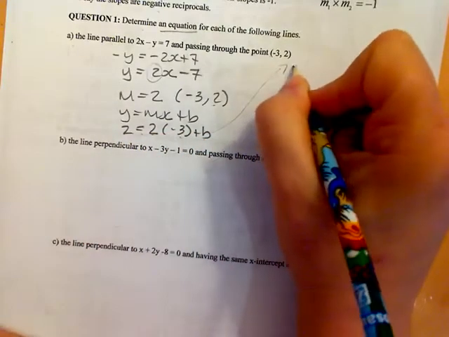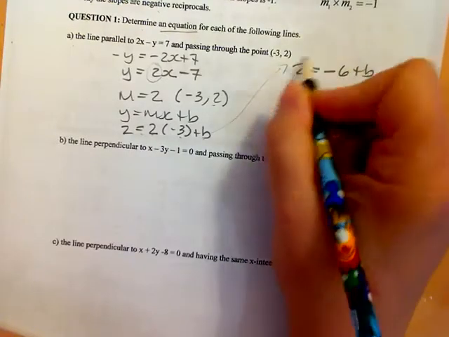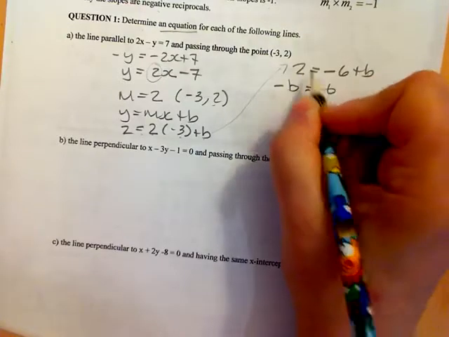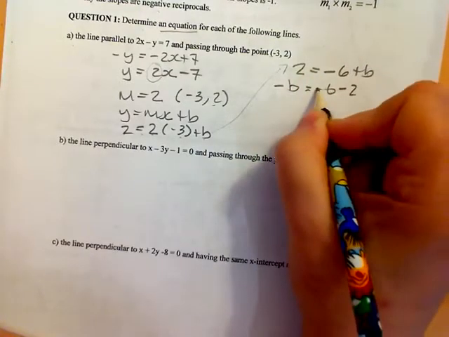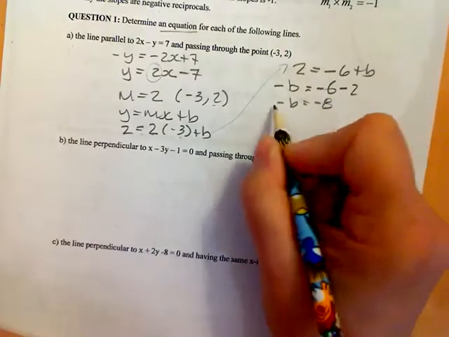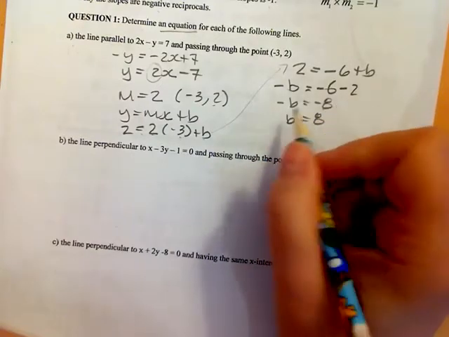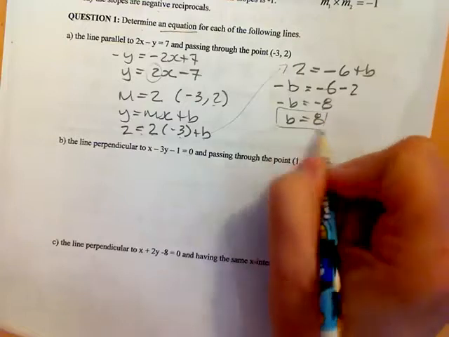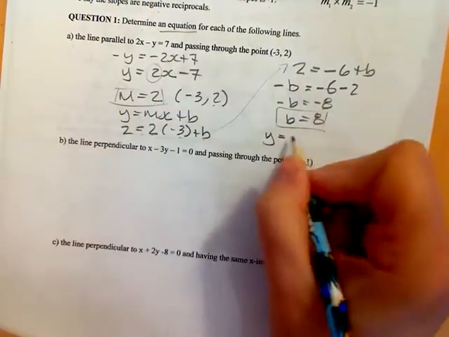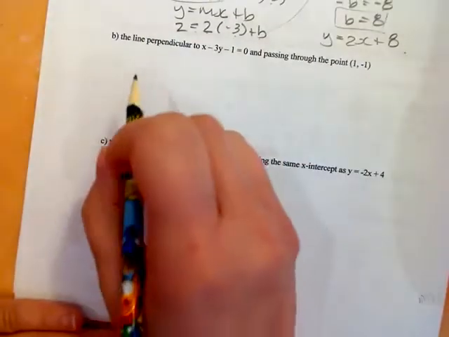So b, bring it over here, negative b equals negative 8, and when I multiply both sides by negative 1, I get b equals 8. So what's the equation of my line? y equals, what was my m again? 2. y equals 2x plus 8.